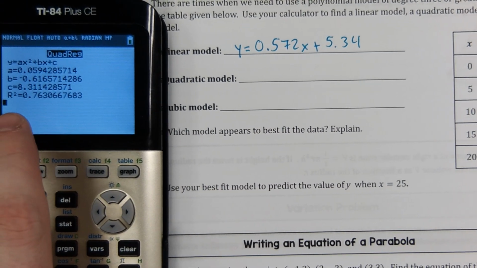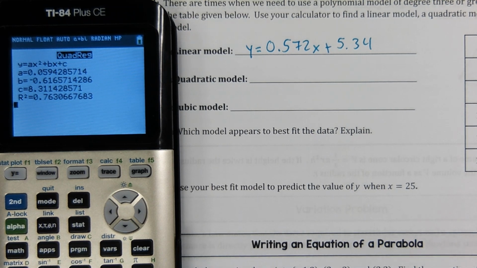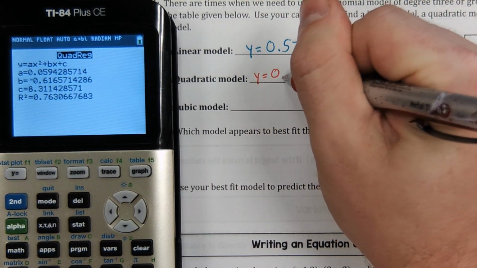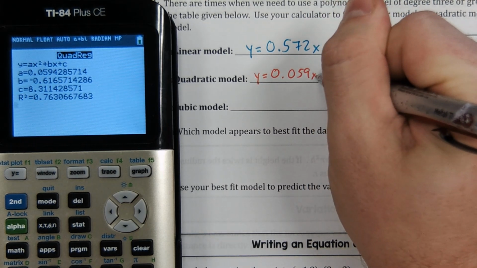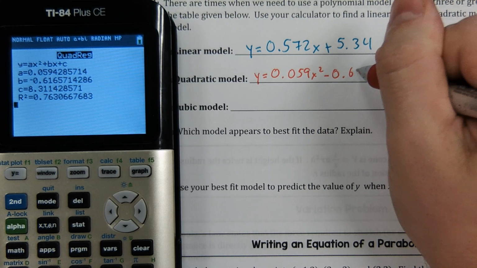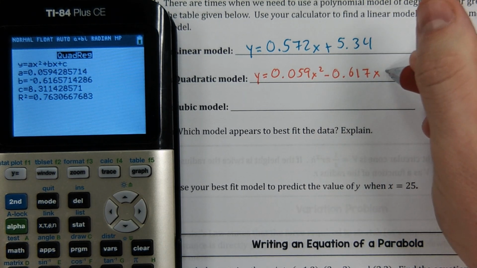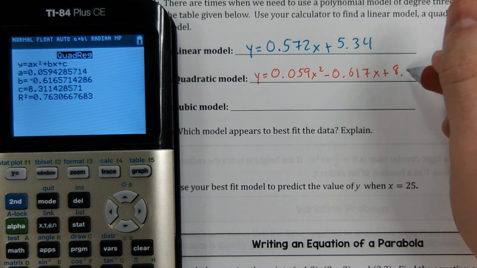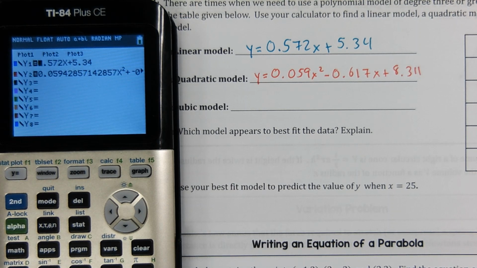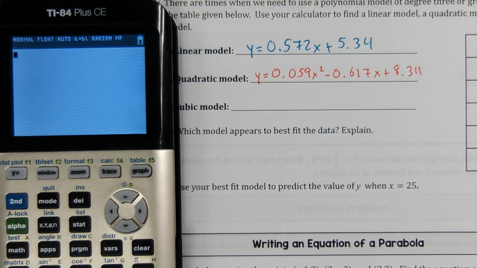We're going to have to round this one. That stinks. Oh well. Y equals 0.059x squared minus 0.617x plus 8.311. Now, like I said, it's stored as y2, just to double check. It's there. Okay. Second mode does quit for me.